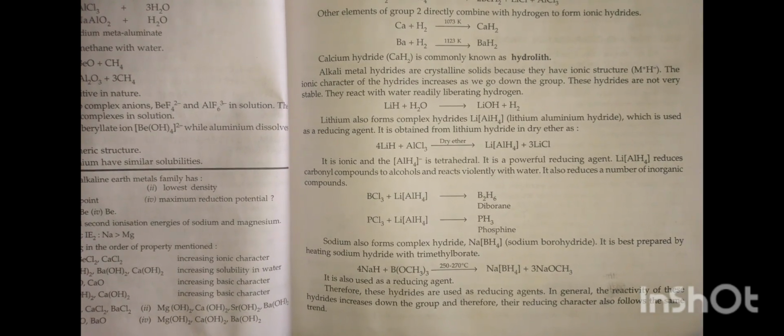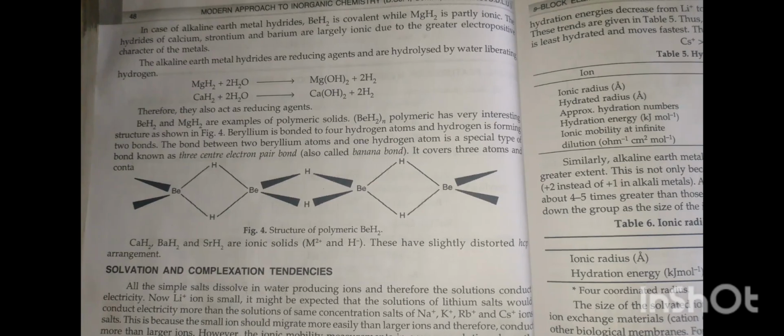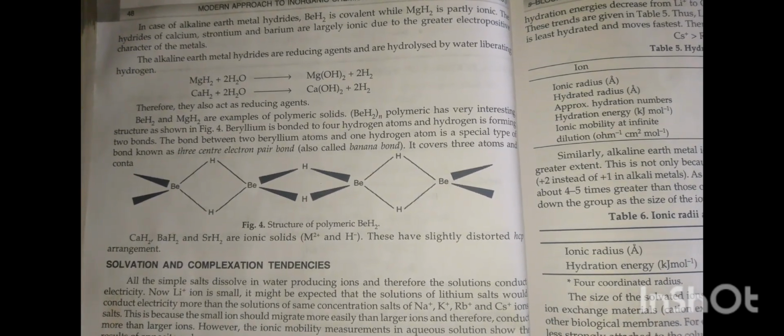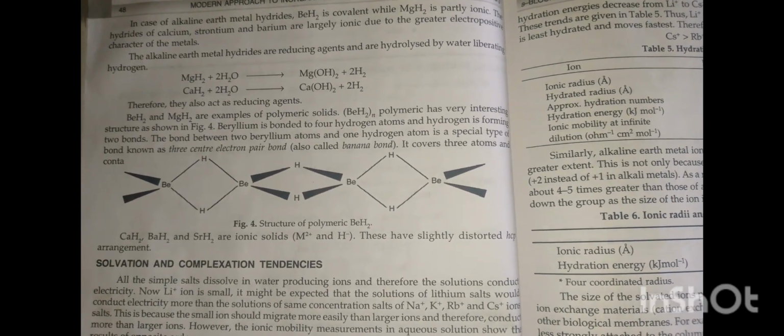Sodium also forms complex hydrides. It is best prepared by heating sodium hydride with trimethyl borate. It is also used as a reducing agent. Therefore, these hydrides are used as reducing agents. In general, the reactivity of these hydrides increases down the group, and therefore their reducing character follows the same trend. In the case of alkaline earth metal hydrides, BeH2 is covalent while MgH2 is partially ionic.